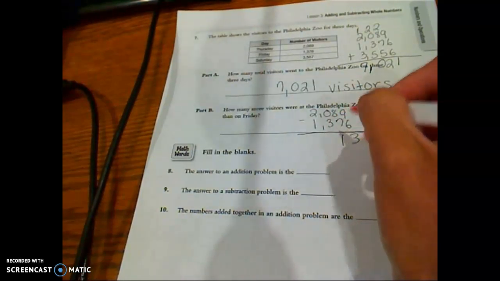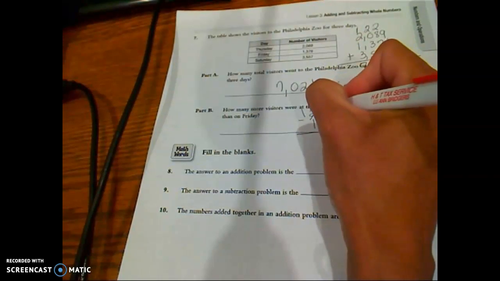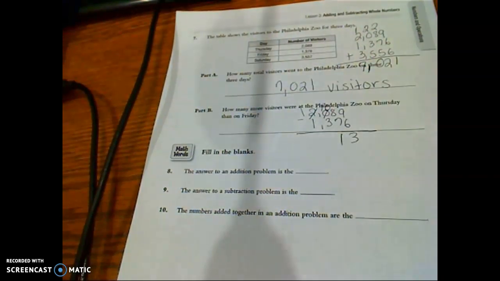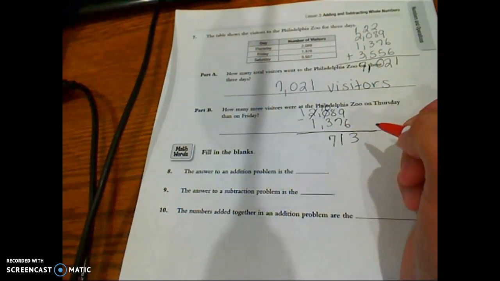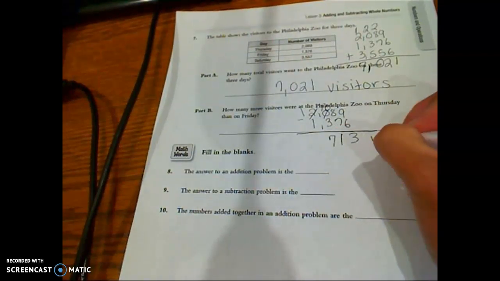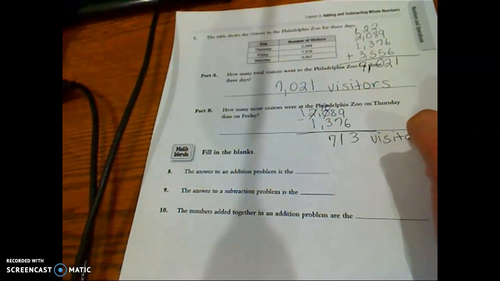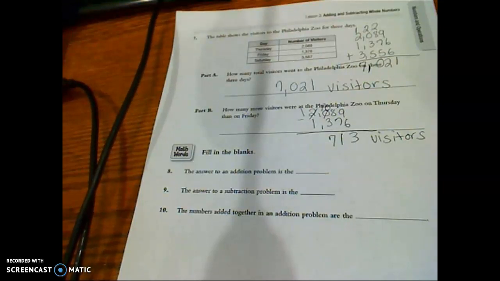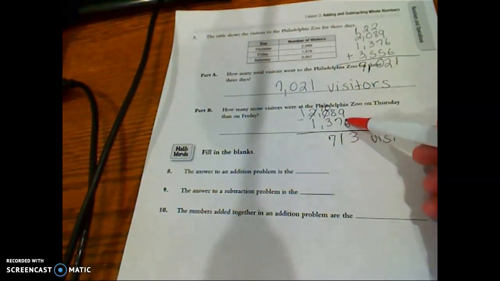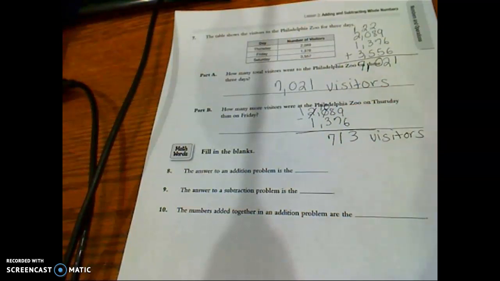Can't say 0 subtract 3, so the 2 becomes a 1, the 0 becomes a 10. 10 subtract 3 is 7. So you get 713 visitors. So on Thursday, there were 713 more visitors than on Friday. Remember, you can check your answers by adding these 2 numbers up. You should get that top number.